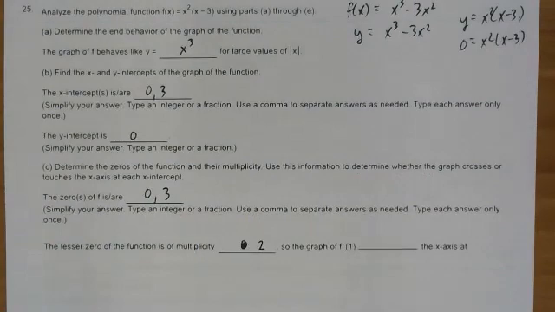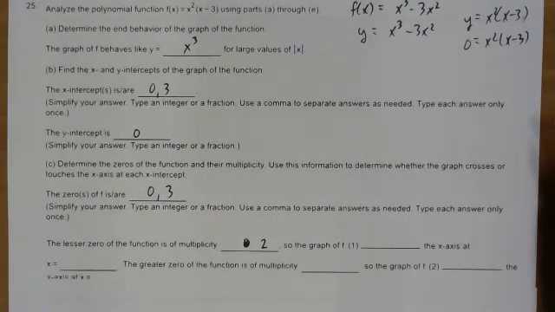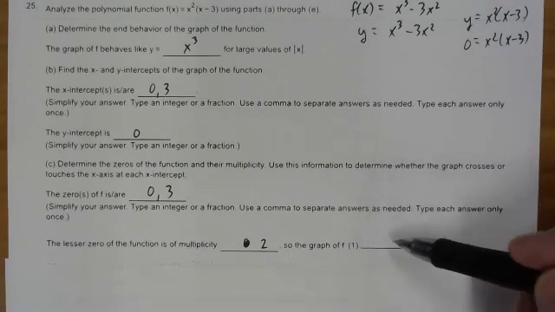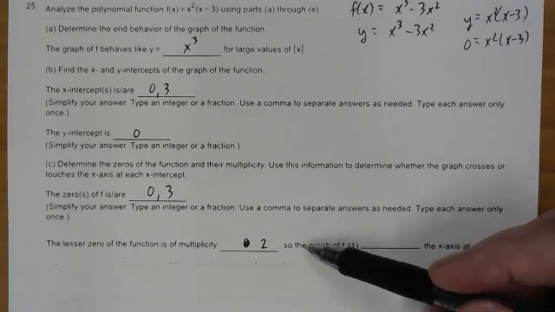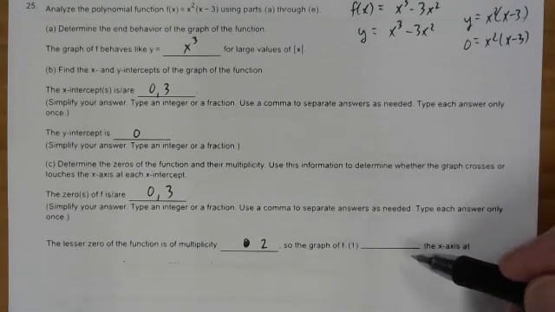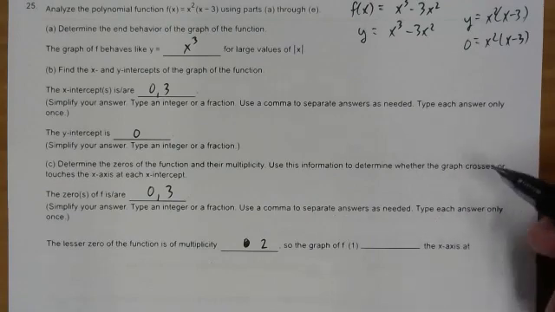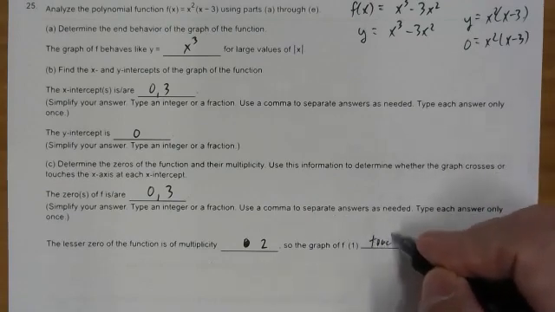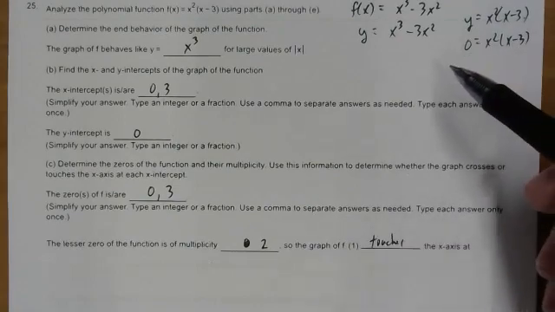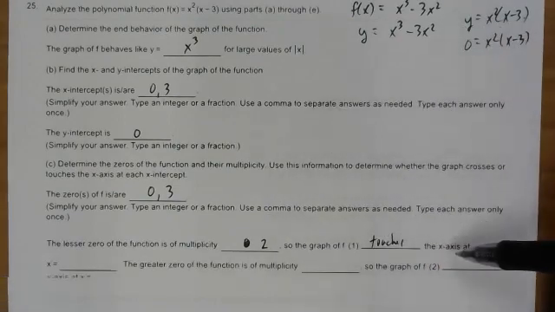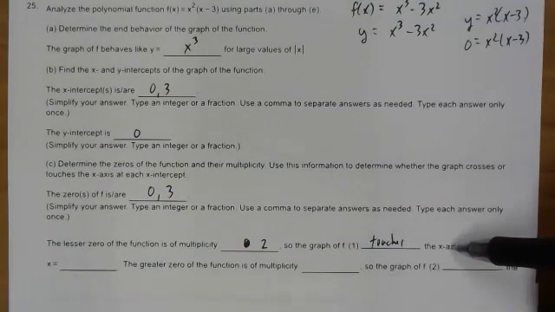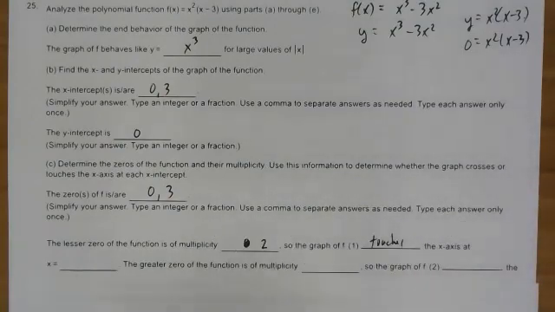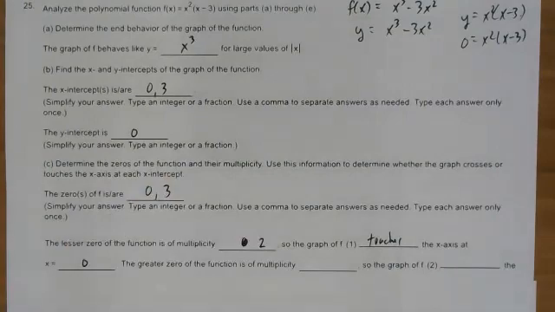It's not going to actually cross the x-axis. It just touches it and then goes back. So the graph of f touches the x-axis at x equals 0.